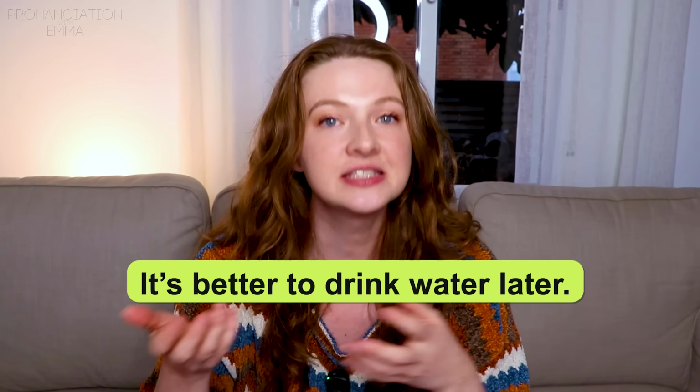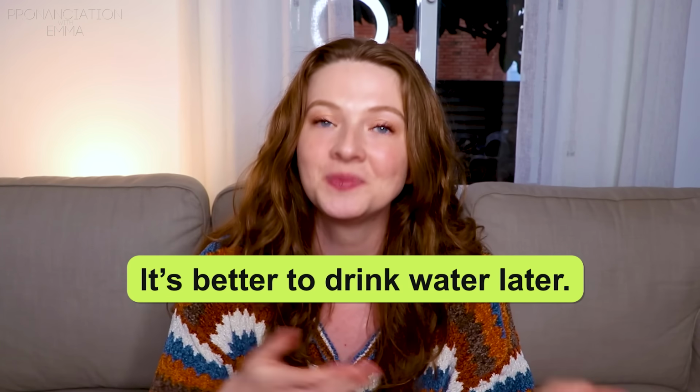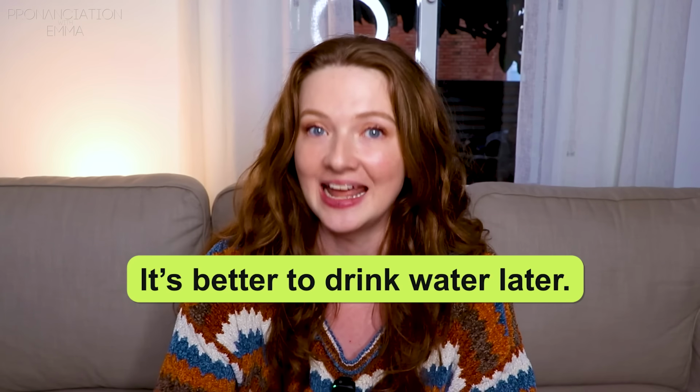As a side note, although Brits don't tend to use the flap T and say things like water better, which sounds more Australian, what we tend to do is use the glottal T instead. So this is when you pronounce the T here instead of in your mouth. So better, water, and later. So the sentence, it's better to drink water later, sounds like that. So if you hear someone speaking like that, then they probably are from the UK.